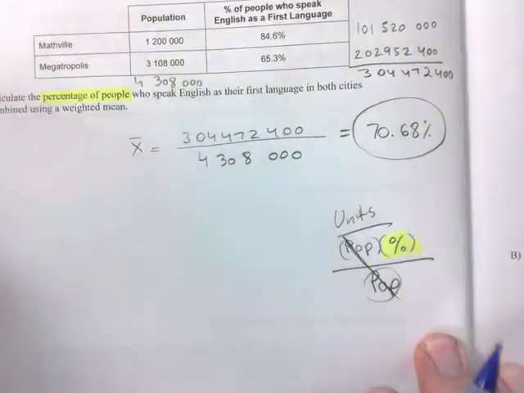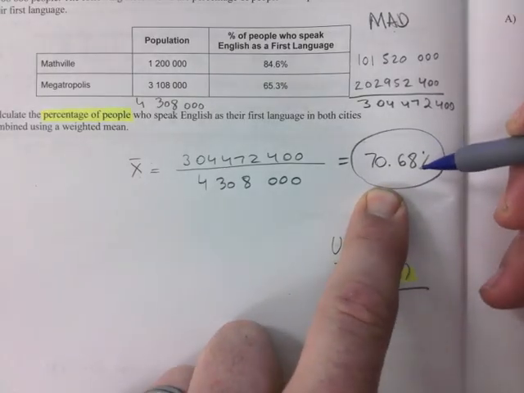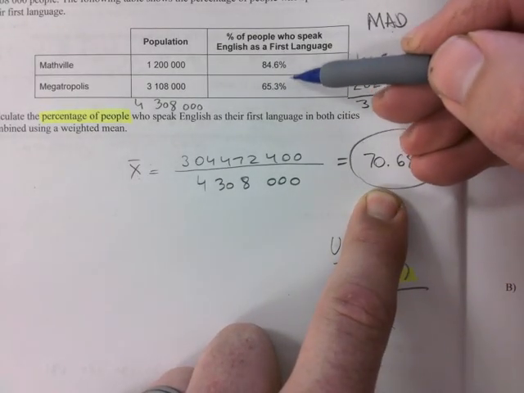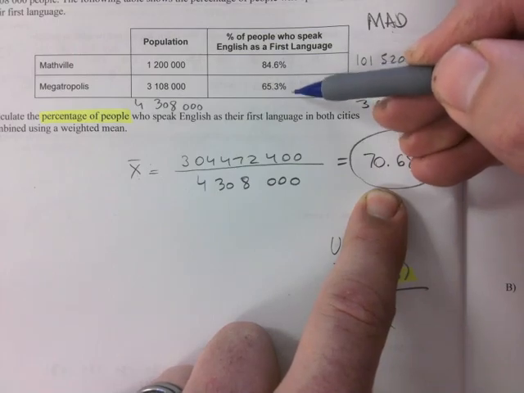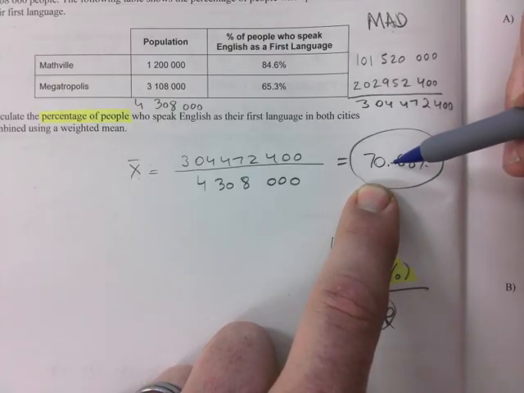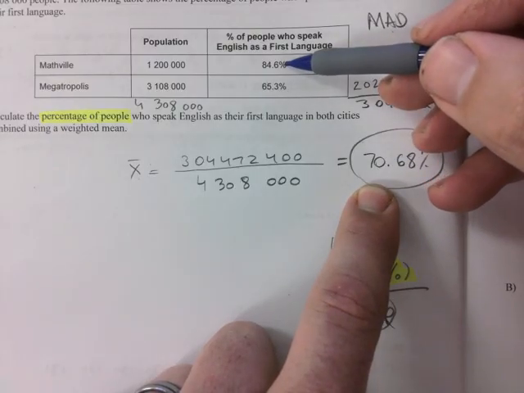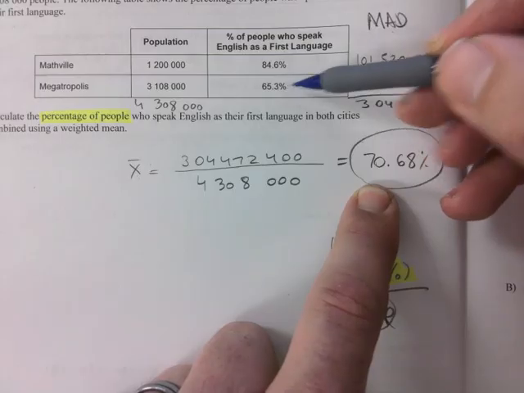And think about it. This percentage should be somewhere in between these two, right? For this to make sense. And it is. It shouldn't be higher than 84.6 and it shouldn't be lower than 65.3.